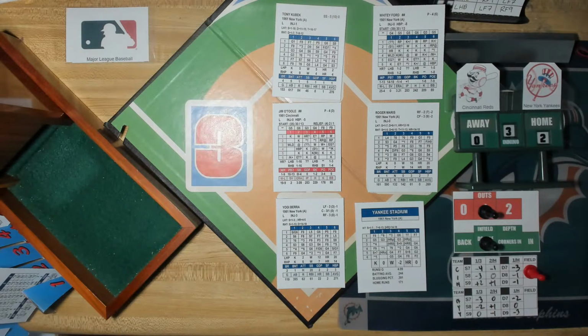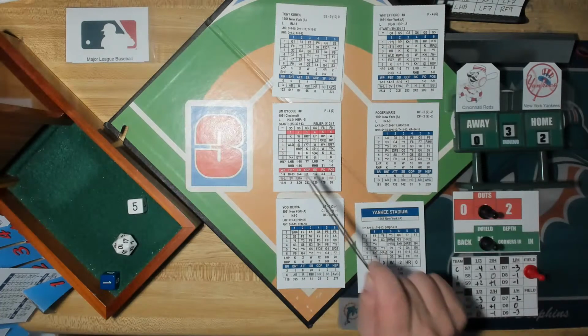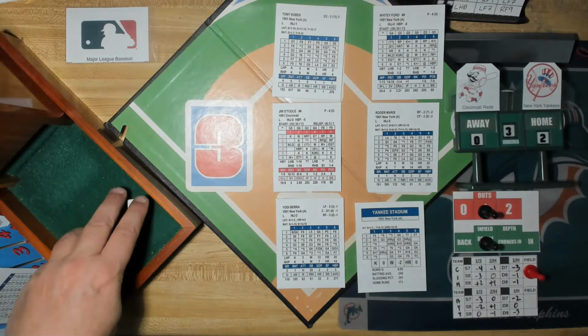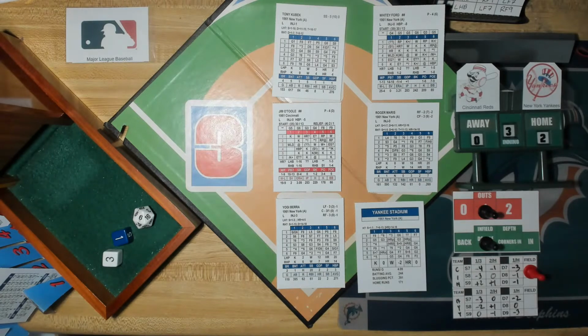So Kubek is not going to try to steal third. So now O'Toole, he will pitch a 1-5. That is a blank, so nothing on O'Toole's card. We go straight to Berra's card. That is a 1-3. And now we have a question mark 8.